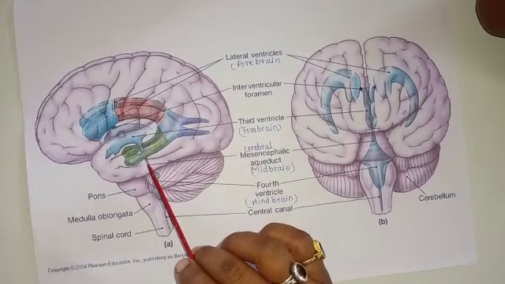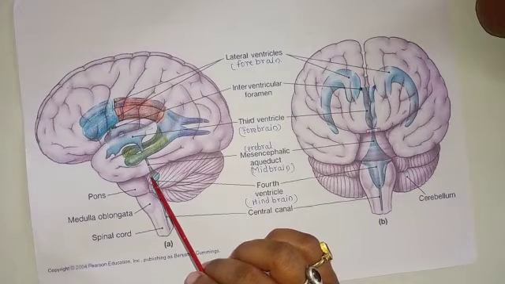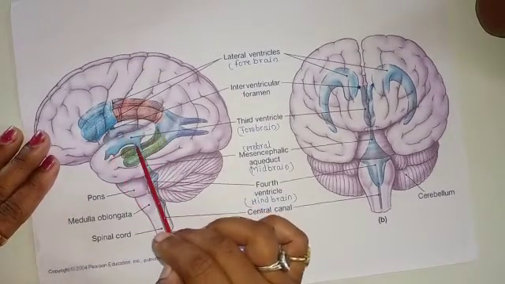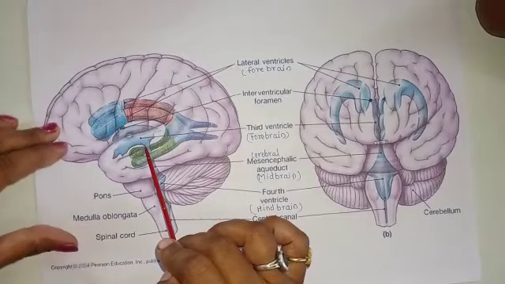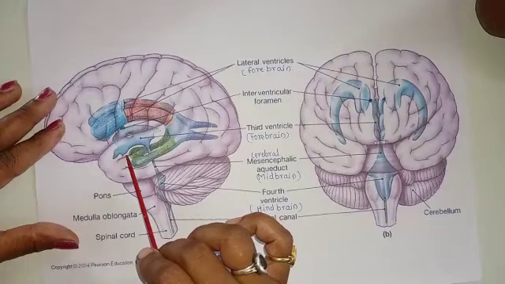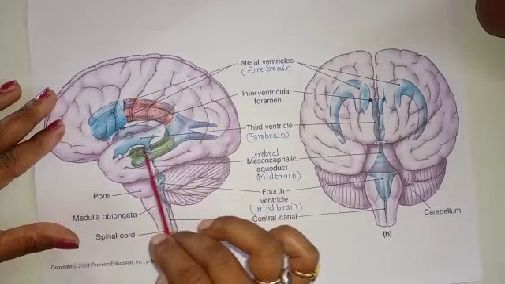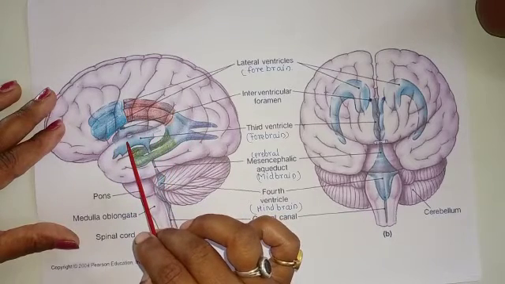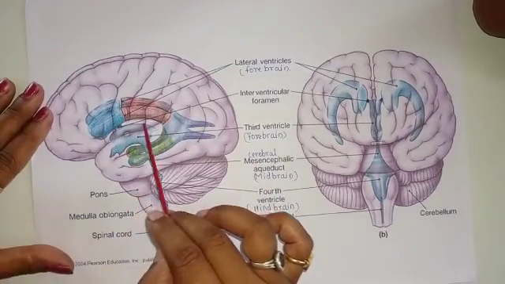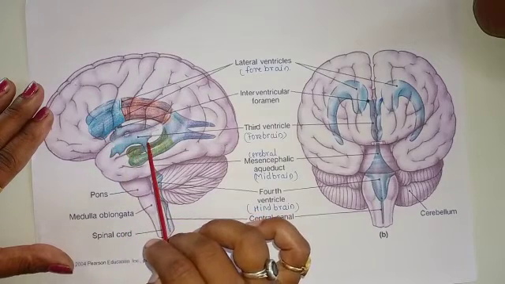The next part we see is the third ventricle. What is this third ventricle? This middle part is the third ventricle. It is located between the two thalami, in the center of the brain. So this is the entire brain, and in the center of the brain there is the third ventricle. The third ventricle again has a roof, a floor, and anterior and posterior parts.